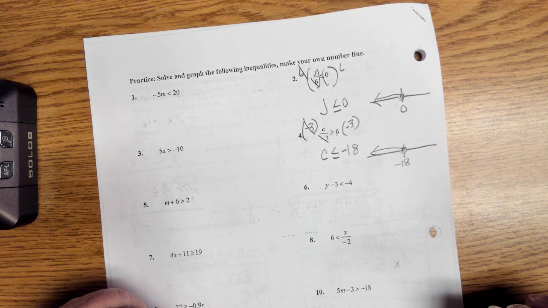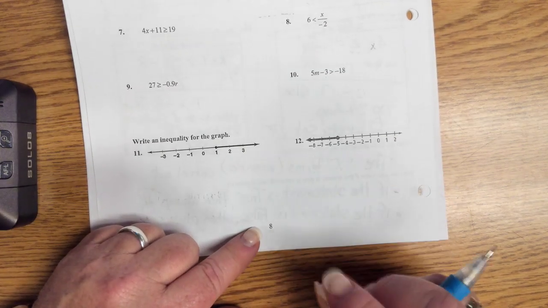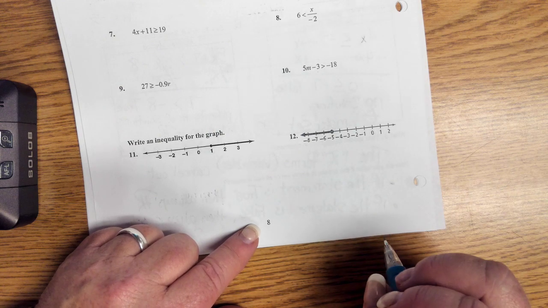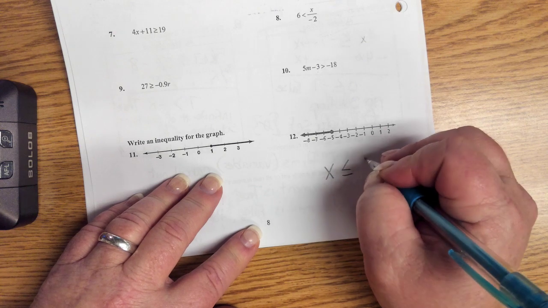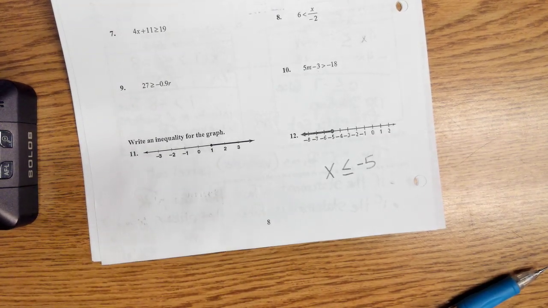All right. Number 12. Write an inequality for the graph. So what is that telling me it is? There you go. Okay. All right. Good. Do I need to do more? Yes, no, maybe so? All right.